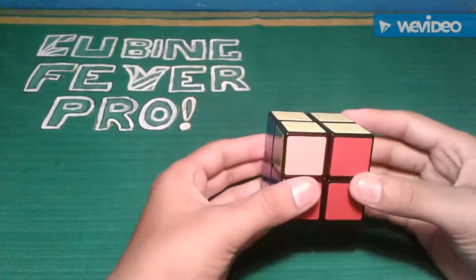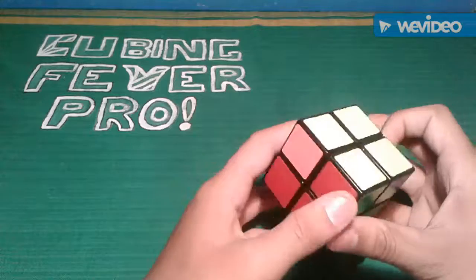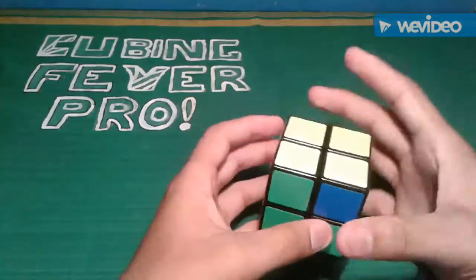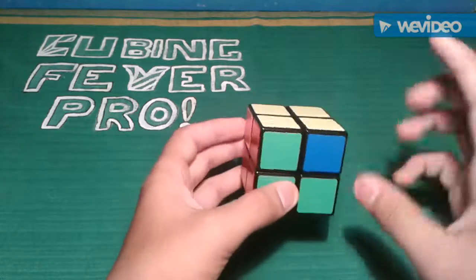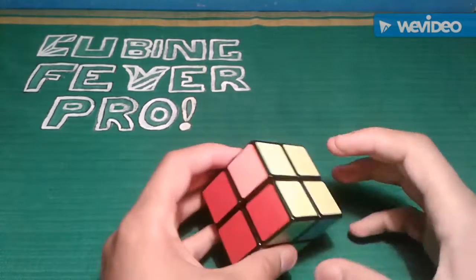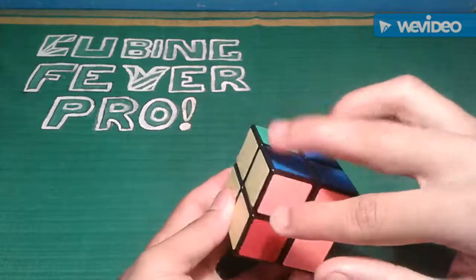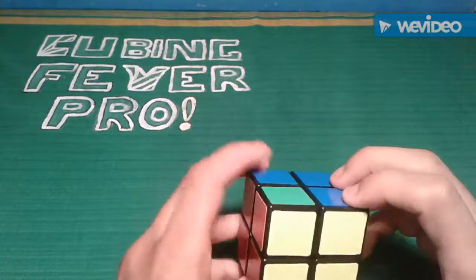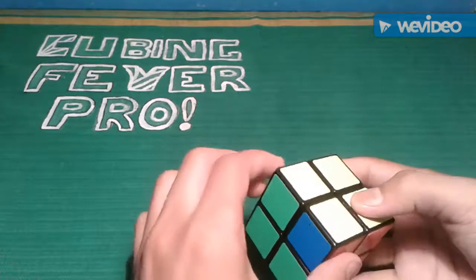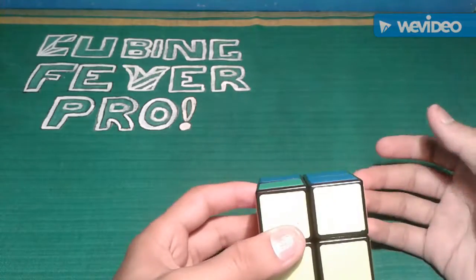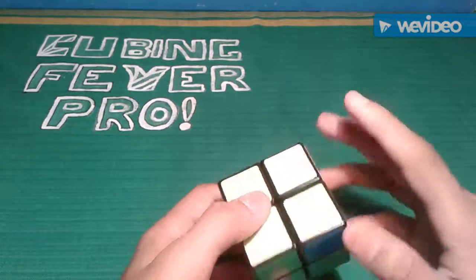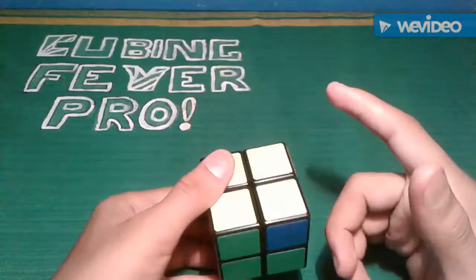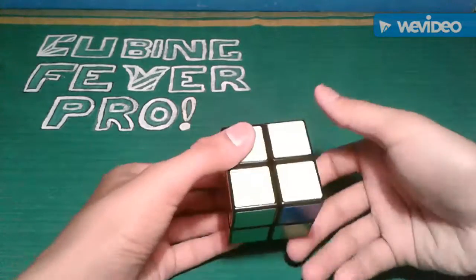After using the OLL algorithms, there will be some PLL cases, meaning permuting the last layer, and there may be two conditions. One condition is that one corner is solved and two corners are unsolved, and another case is that one layer is solved and another layer is unsolved. You can use the PLL algorithms for solving it, but in this video I will be using the universal algorithm for solving the PLL.